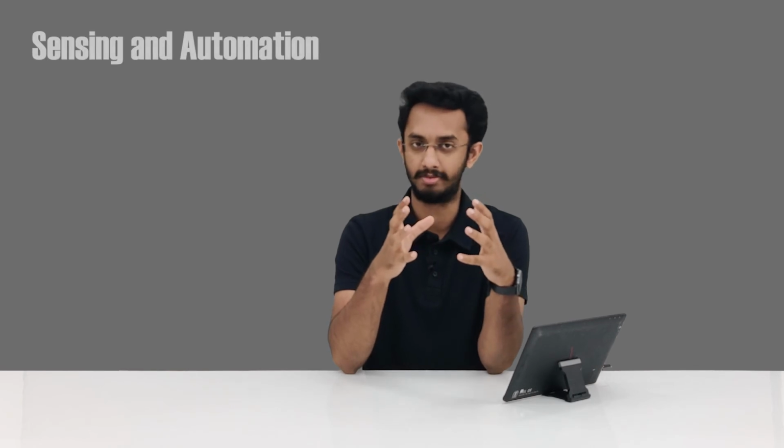So a lot of people might ask me, what all technologies do I focus on? What all things do I need to study to prepare for a hackathon? I personally believe that there are 5 fundamental technologies that can help you win almost any and every hackathon. So the first one is nothing but a microcontroller to do the basic sensing and the automation part of it.